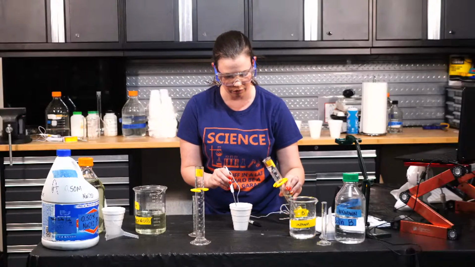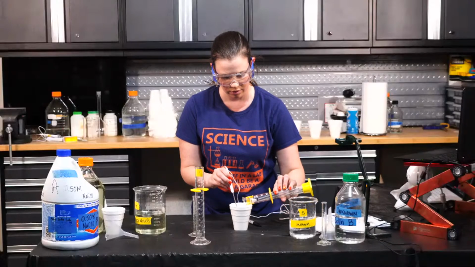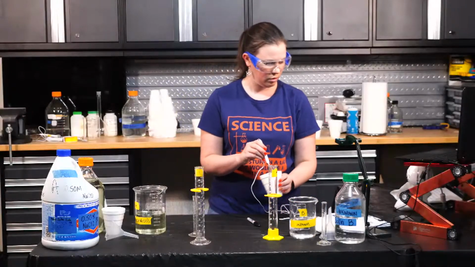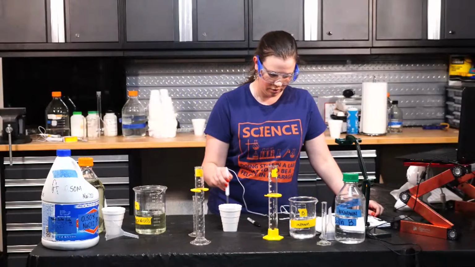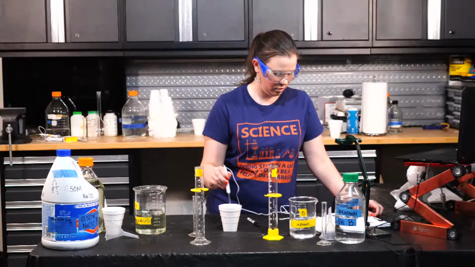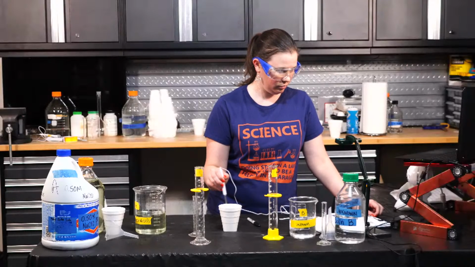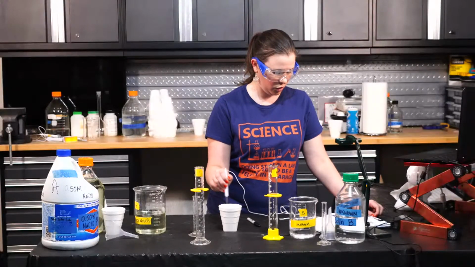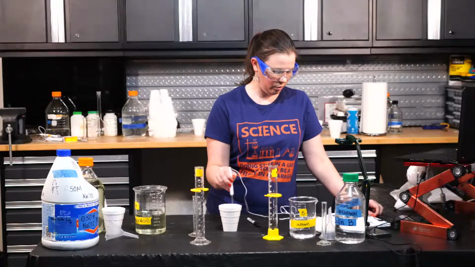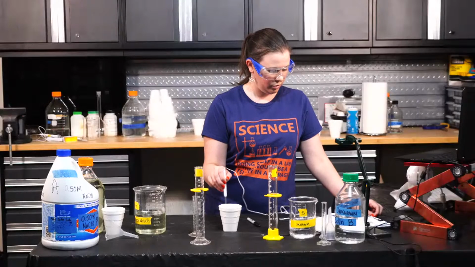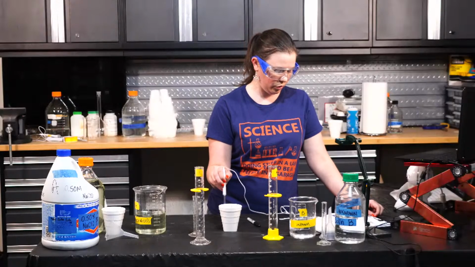So then we're going to add our 45 milliliters. All right, and we got 21.2, 21.3. Mix it. 21.4. 21.4. Still 21.4. So I believe that is our final temperature for level 1, 21.4 degrees Celsius.